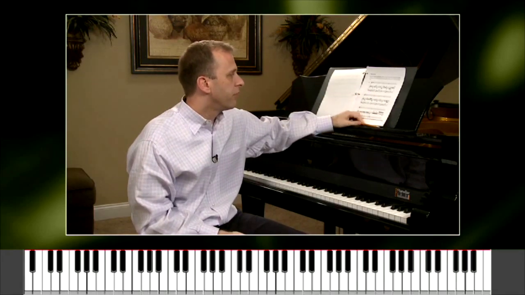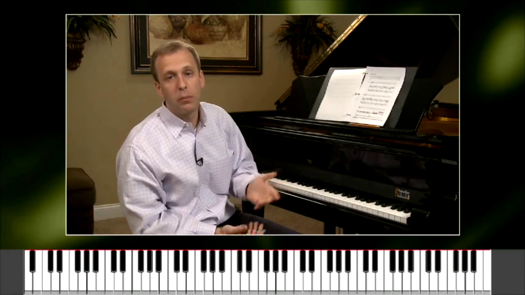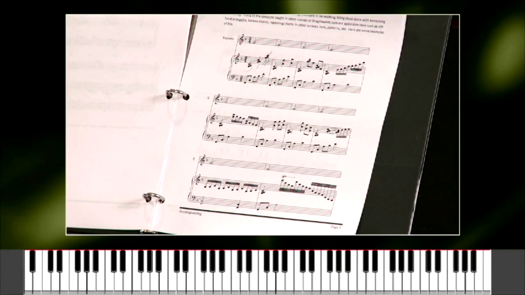The next example is another little thing that you can do, and this is probably more popular, a little bit more flexible even than the first thing, and that is you're essentially playing inversions of the last chord that you played. Okay, so we ended on this chord here, which is an F chord. Now we're going to play inversions.